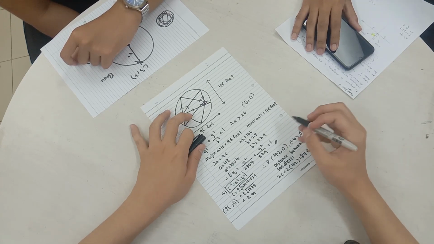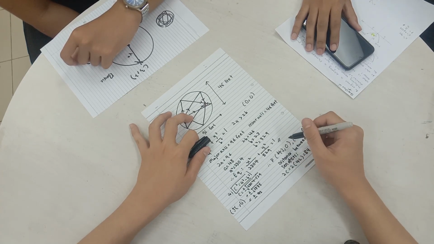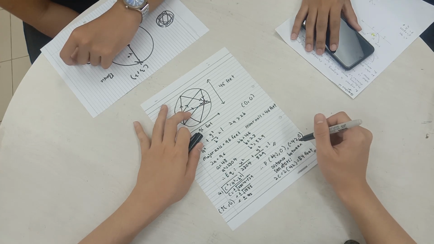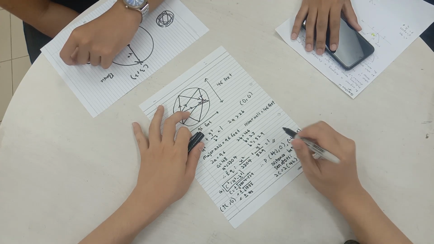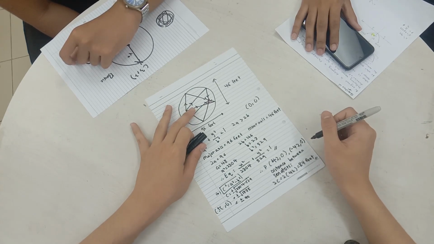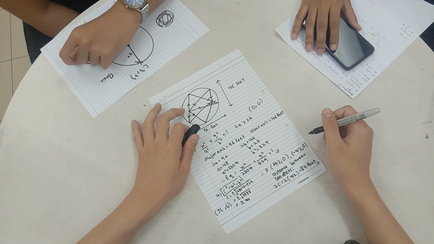So we got 2 points: (42, 0) and (negative 42, 0). We want to find the distance, so we will take the positive one. So 2 times 42 is 84 feet. And that is all. Now Ami will talk about parabola.